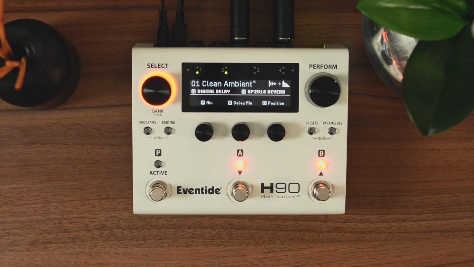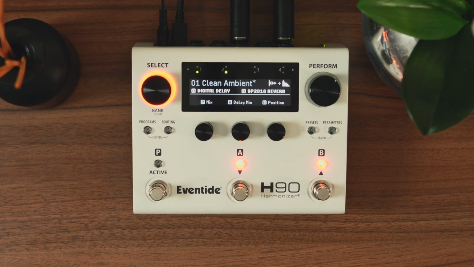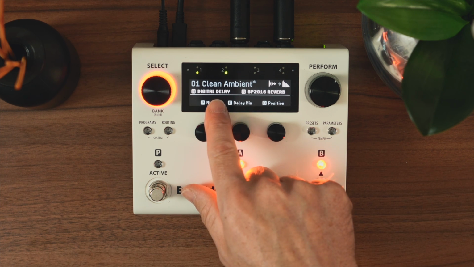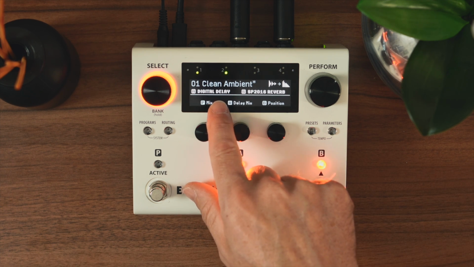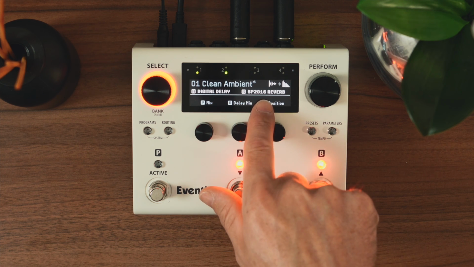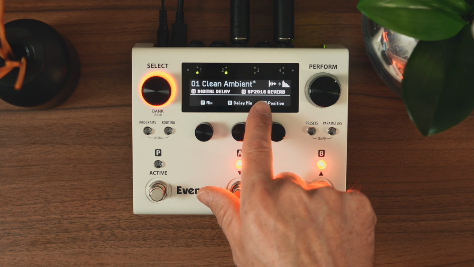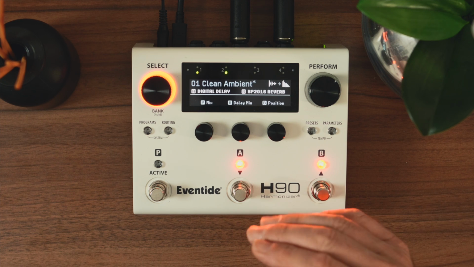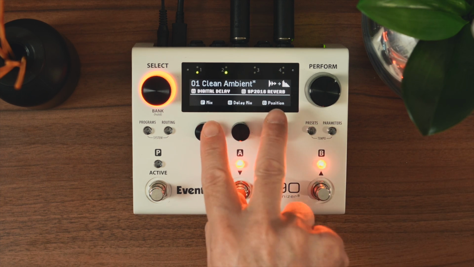Now on the H90, there are 62 effect algorithms, 10 of which are completely new and haven't been on any previous Eventide pedal. It includes all 52 effects from the H9 Max. So when you look at the display, and it says a digital delay, that digital delay is what Eventide call an effect or an algorithm. And the SB 2016 reverb is another type of effect. This is one of the new ones, in fact. So you have a program which is a collection of these 2 effects.